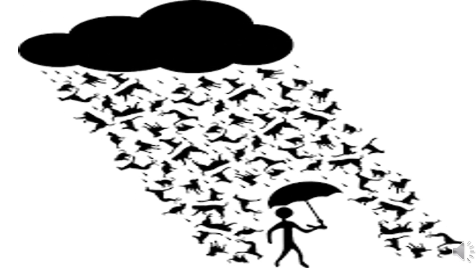Now in this picture we can see clouds at the top, and pictures of cats and dogs can be seen, and we have a person with an umbrella in his hand. So what does it suggest? Yes, you all are absolutely correct. The example is, it is raining cats and dogs, and it's a good example of a metaphor.